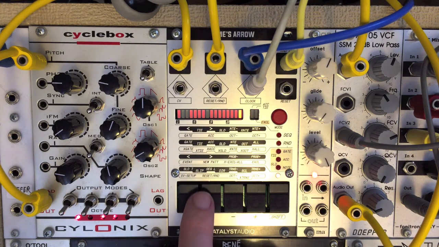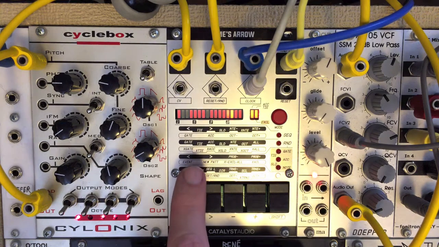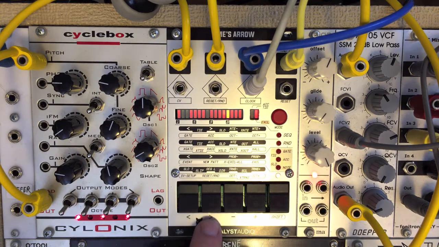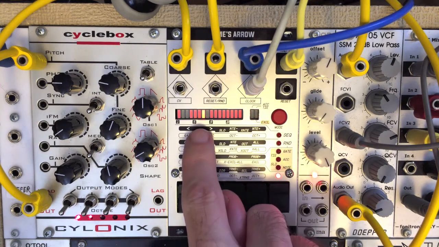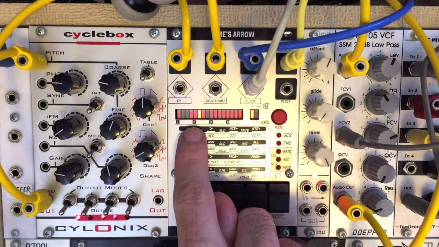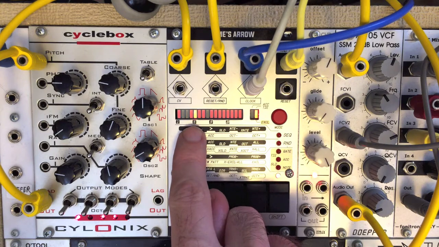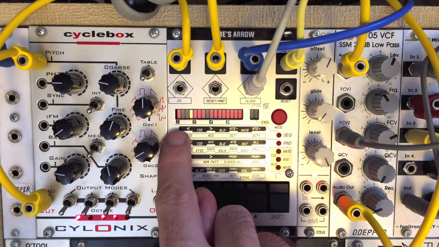We can also adjust slip, which is where we're going to move the sequence forward or backward in time. Let's say that we've generated a sequence that we really like, but it feels like it's slightly off time, or it feels like the downbeat is in the wrong place. So let's say that step 4 right there feels like it should be our step 1.